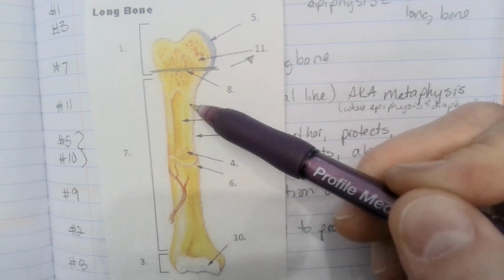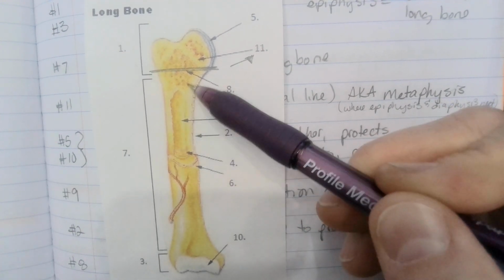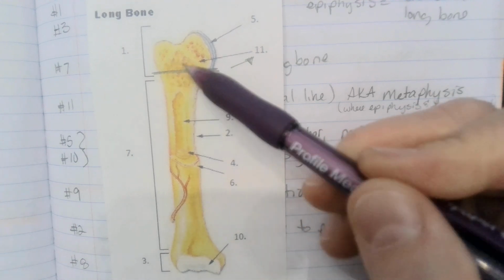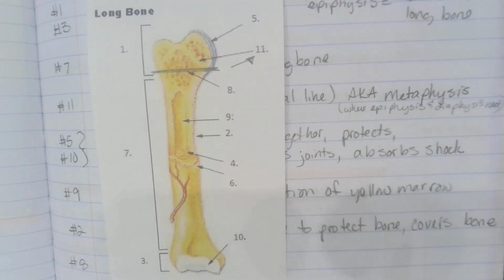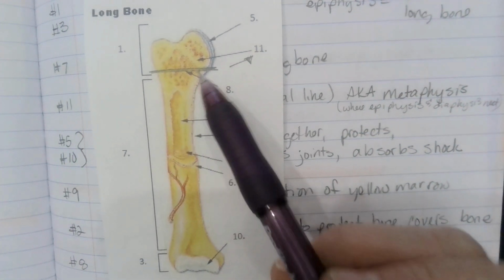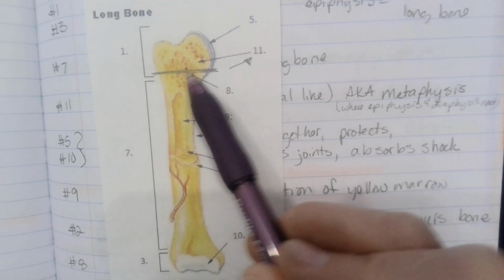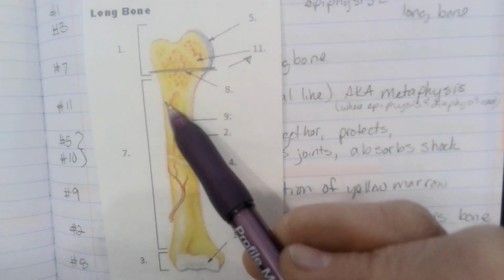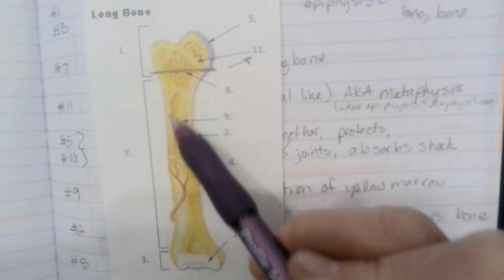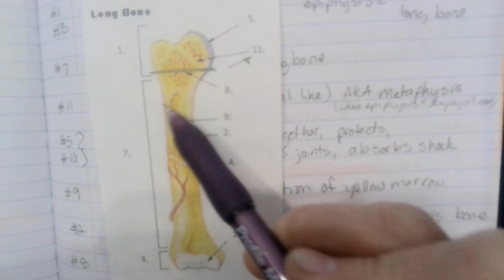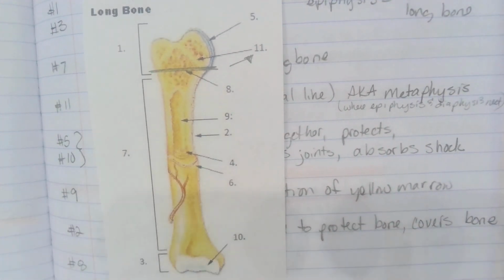This part right here would be our compact bone, and this right here would be the spongy bone, and you're going to do an activity where you can tell the difference between them. Or I'm sorry, number 8 is pointing to the spongy bone. We don't really have anything with a good arrow to the compact bone.